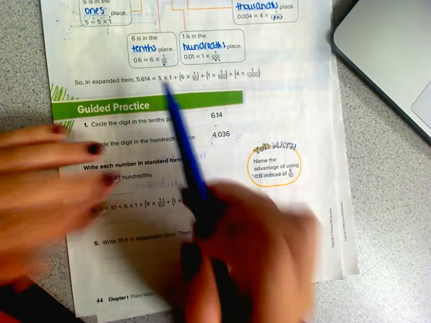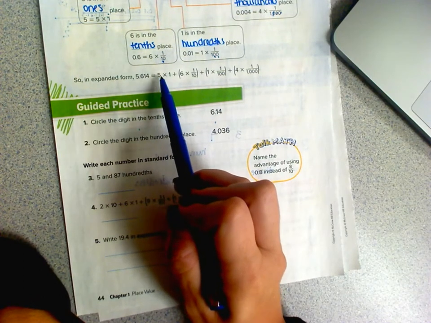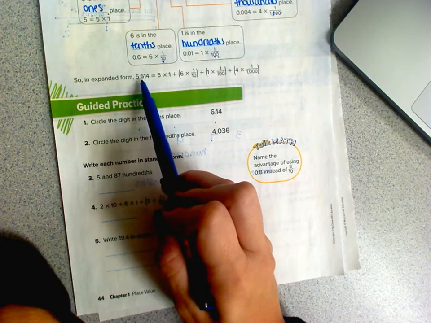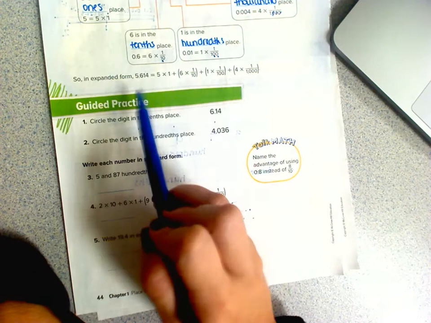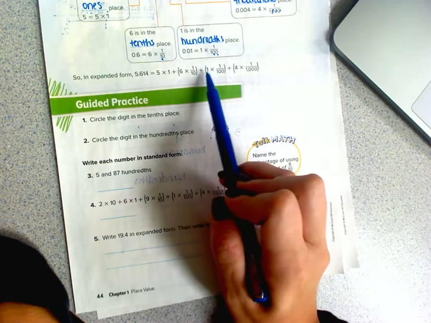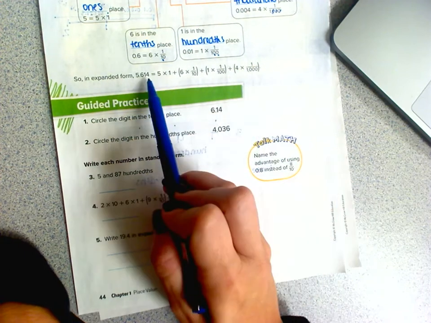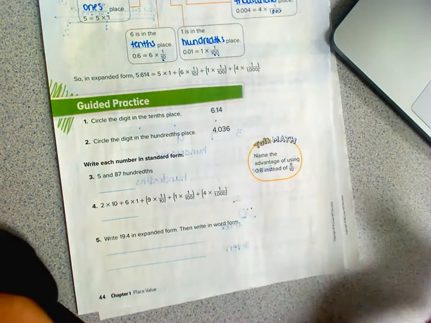In expanded form, it looks like this. 5 is in the ones place, so 5 times 1, plus 6 is in the tenths place, so 6 times 1/10. 1 is in the hundredths place, so 1 times 1/100. And 4 is in the thousandths place, so it's 4 times 1/1,000.